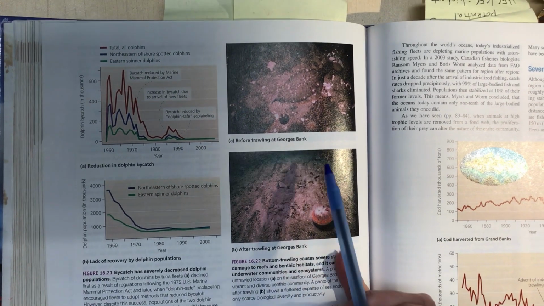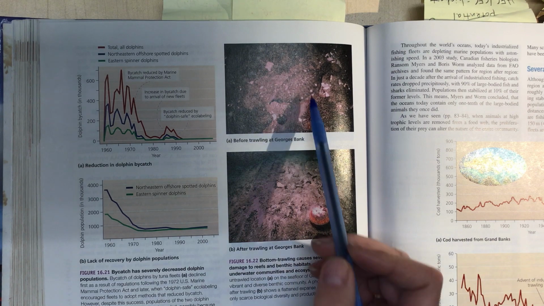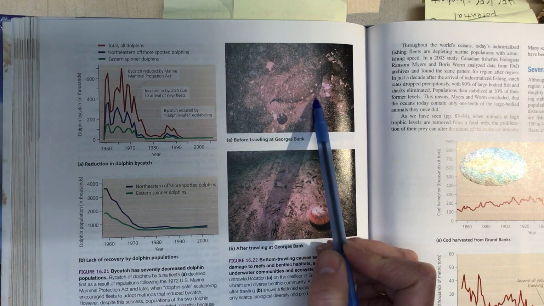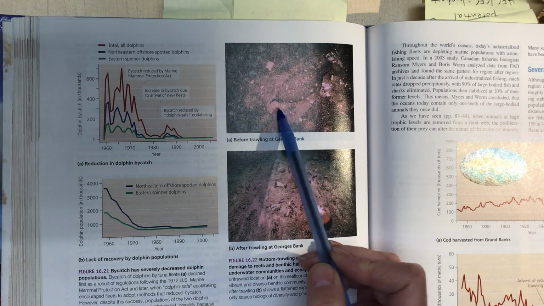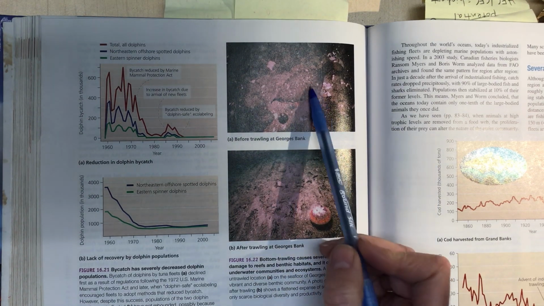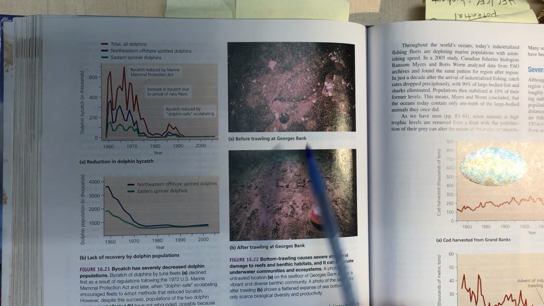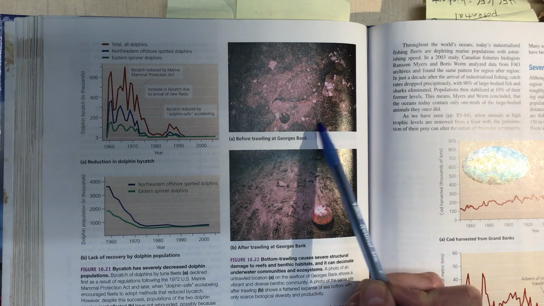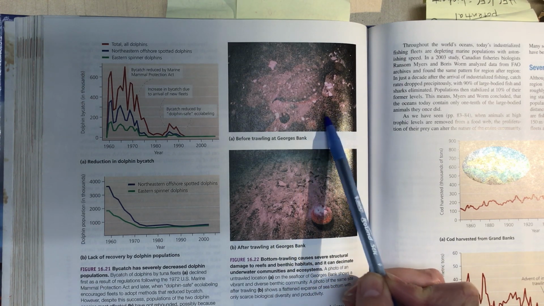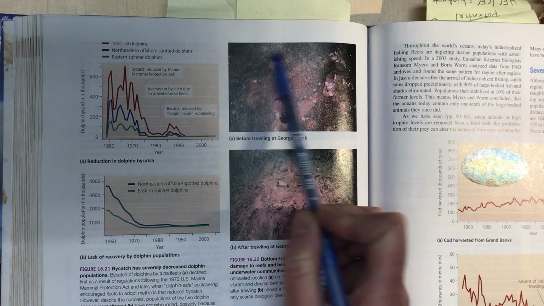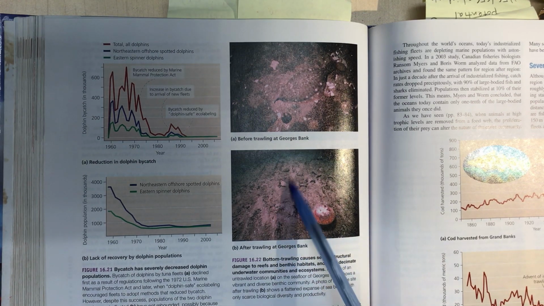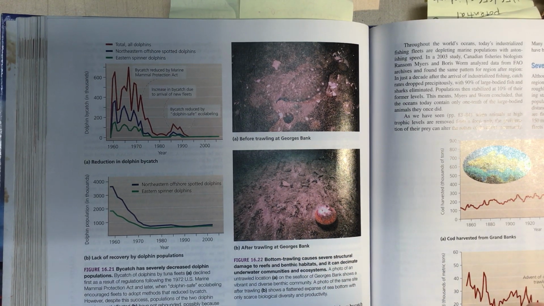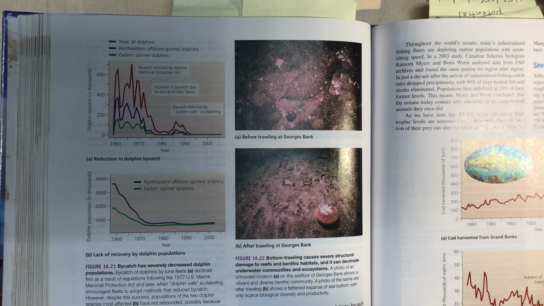Okay, so you can see some effects of bottom trawling. So there's a bottom fish of some kind. It could be a halibut or some other sort of benthic fish that swims on the bottom. A bottom trawler comes along. You can see also that there's urchins, and there's, I don't know what these are, but these are other living things. And then after a bottom trawler, look what happens. It completely destroys the benthic community.